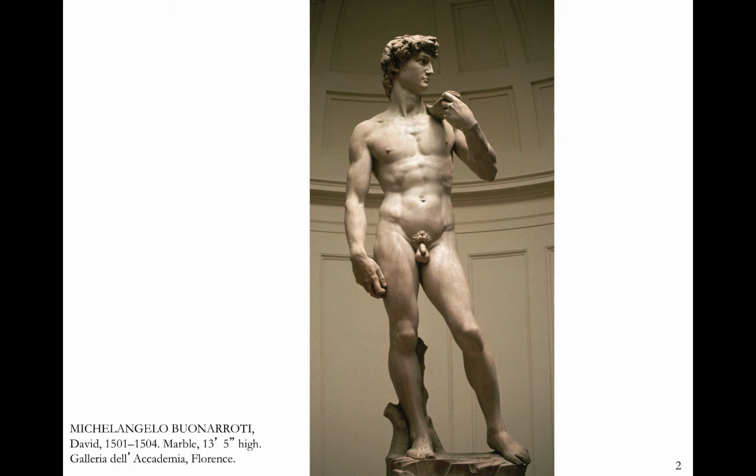It was commissioned by the city of Florence, and it was meant to be displayed in the central piazza. This is really a political figure. This is the story of David and Goliath, the biblical story. So we know and understand that David is the underdog. He comes in and is the hero of the day by slaying Goliath, who is a giant.